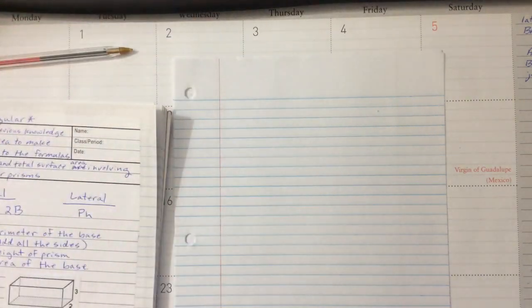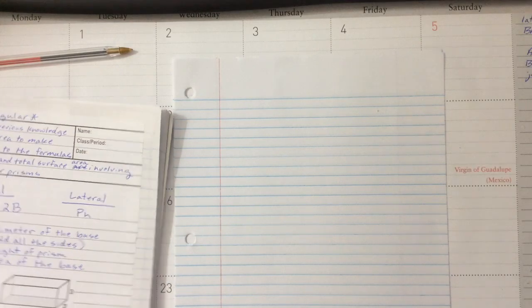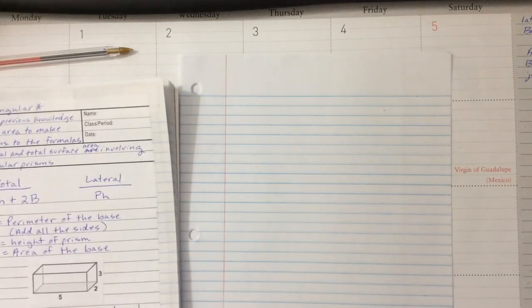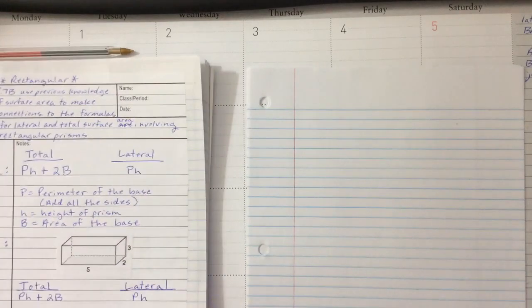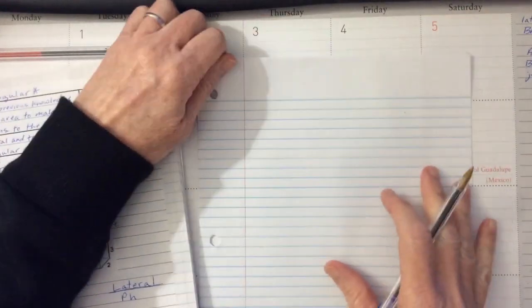Hey guys, we are now on Unit 10, and the first thing we're going to do is we have three different shapes that we are going to find the surface area for, and we are going to first use the rectangular prisms. Here's the notes.